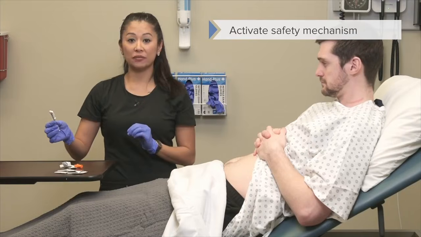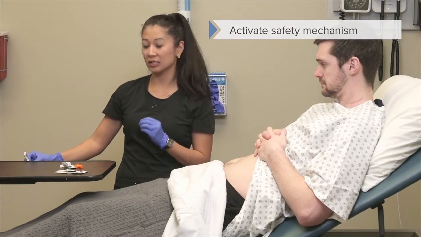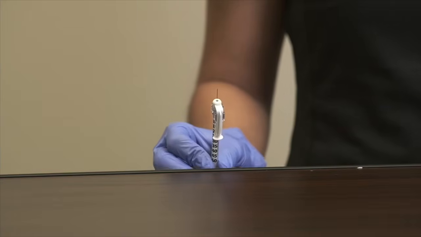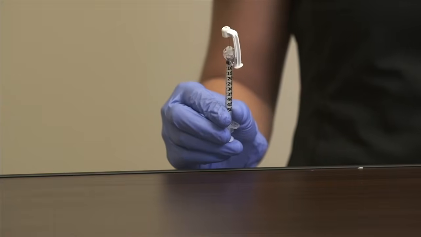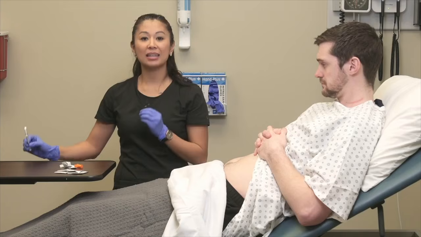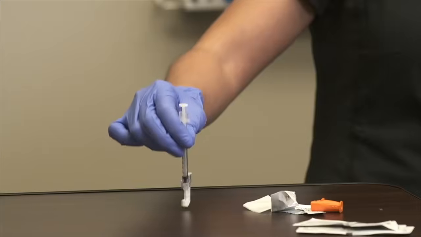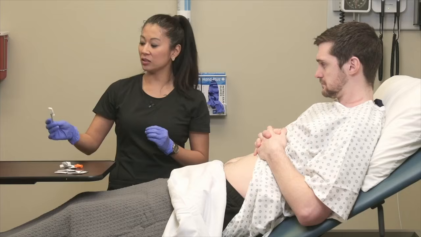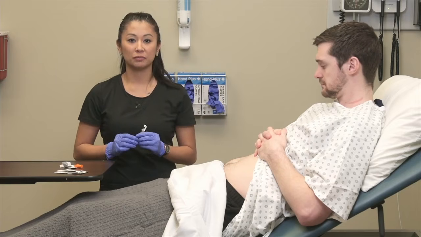As soon as I've injected, I want to make sure to activate that safety mechanism immediately. Now, I'm using this on the bedside table. This way it stays away from me and my patient. Also, notice we heard that click. That's the best way to know that it's locked and safe. So watch this. That's what we want, so this doesn't slide down and we know the needle's protected.